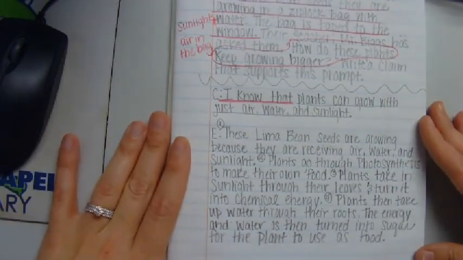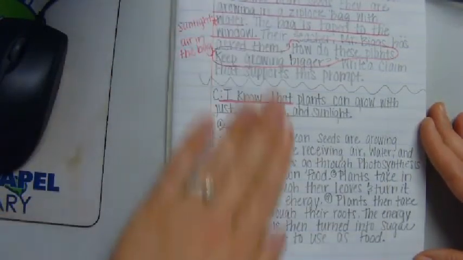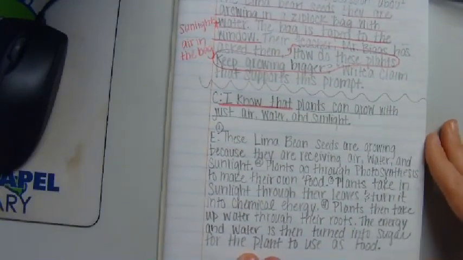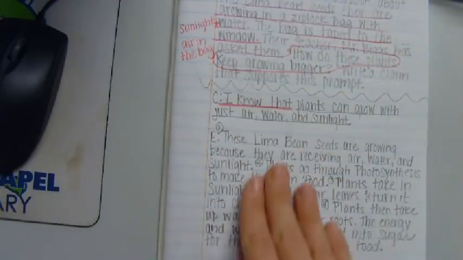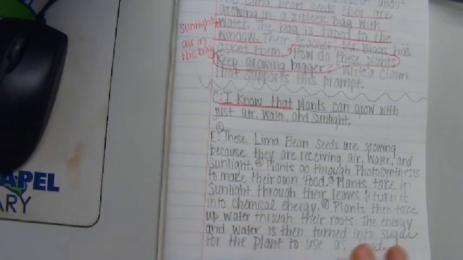And you're going to watch a video of me do the reasoning with you. You need to make sure that you're copying this down in your science notebook so that you have a reference. I am going to post a picture of this CER in science for you to copy into your notes or to print and glue into your notes.